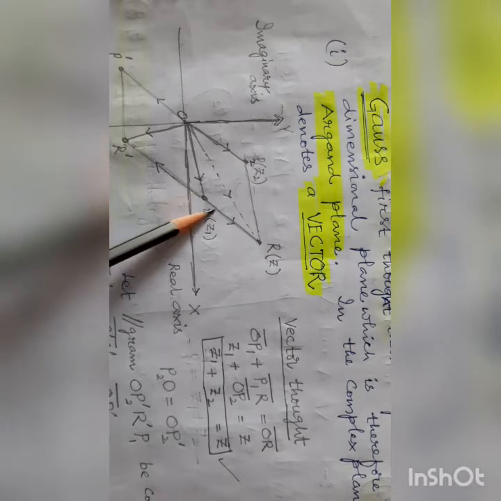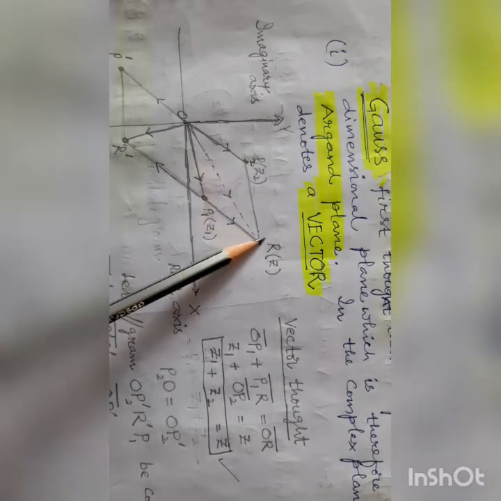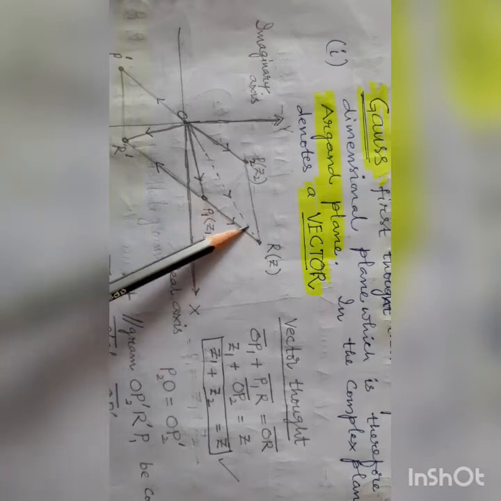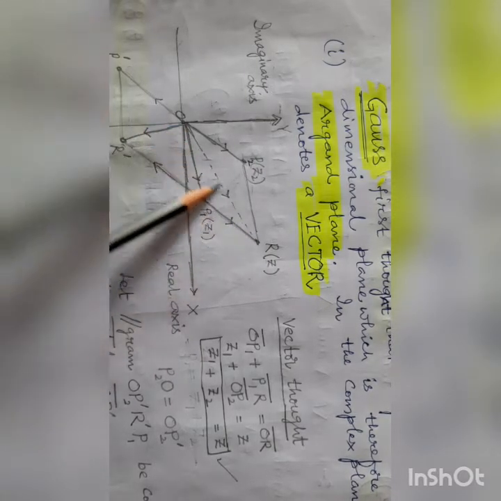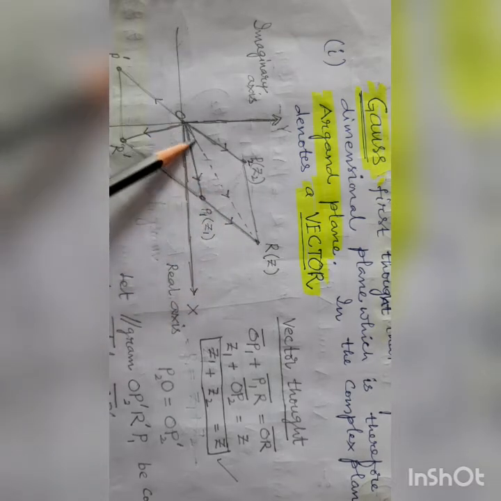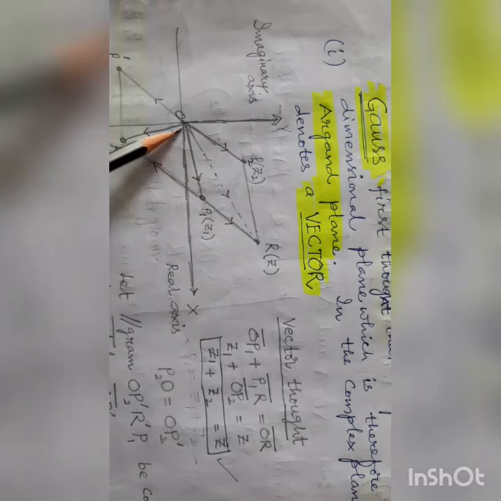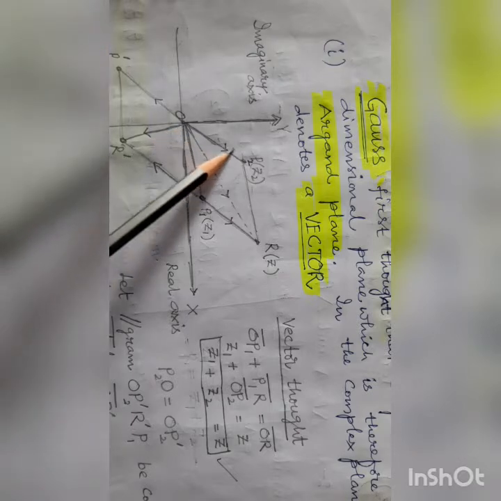Here, P2 of Z2. Here, what is this? R of Z. You have seen in vector algebra, this OR bar equals OP1 bar plus OP2 bar.